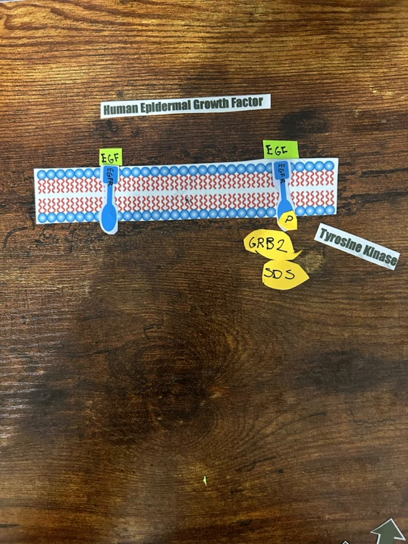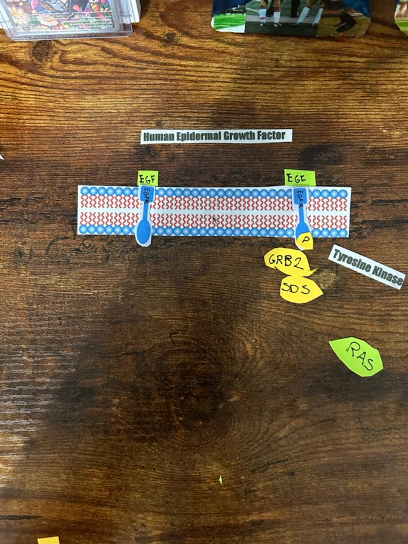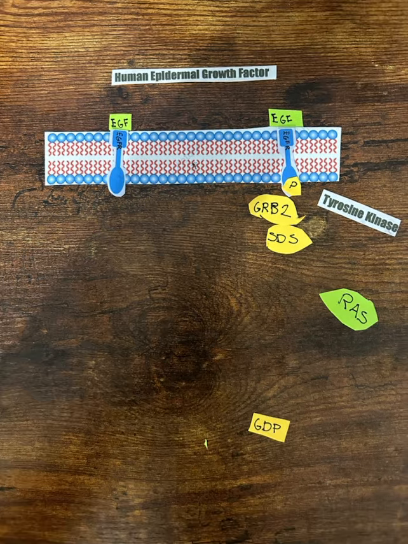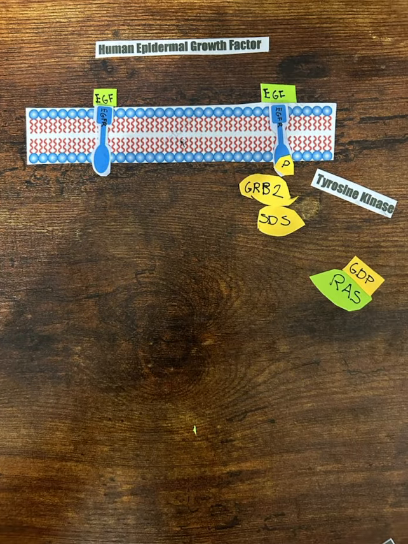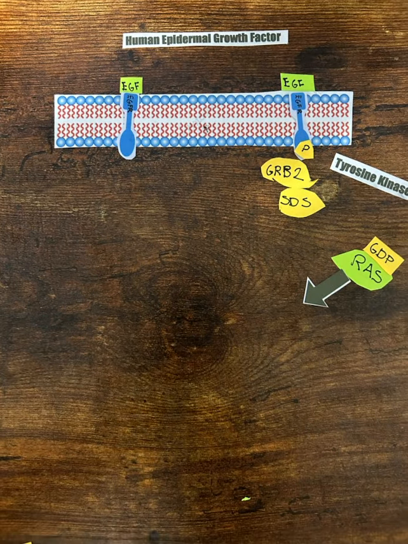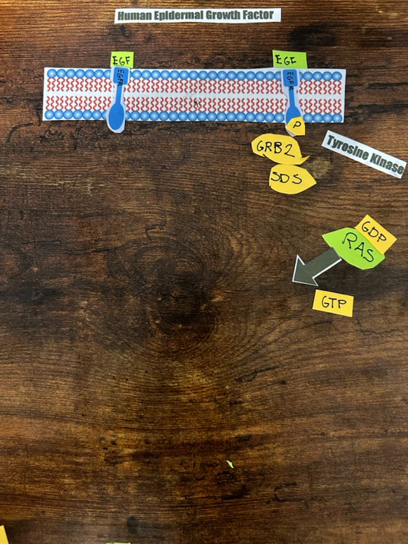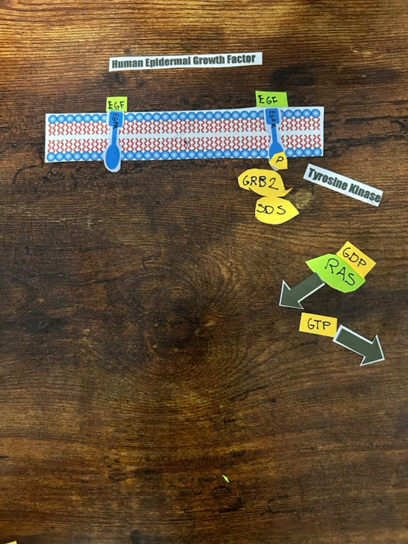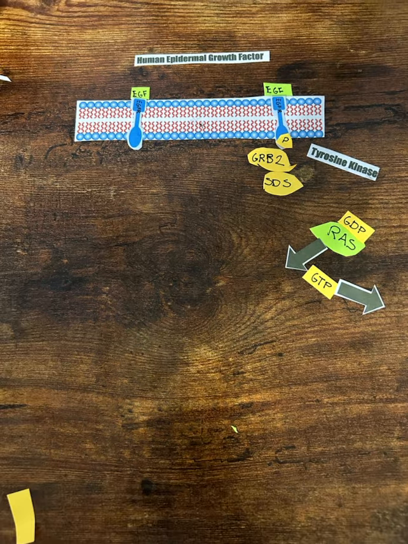When SOS is activated, it activates the small G protein called RAS. RAS normally binds to a molecule called GDP when inactive. When SOS activates RAS, the GDP is replaced by GTP, turning RAS on.